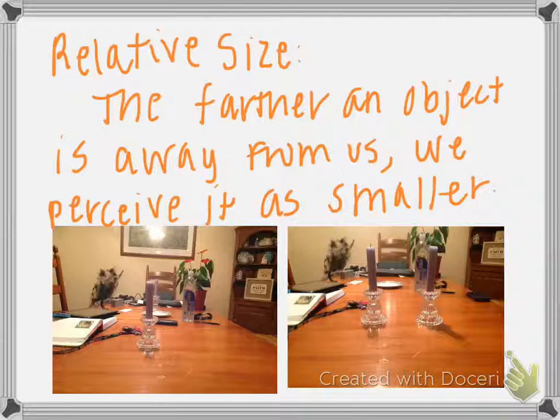I deeply apologize for my partner's mishap, but now I will explain relative size. There are 2 purple candles in this picture. The purple candle farther away appears smaller, when in reality the 2 candles are both the same size.